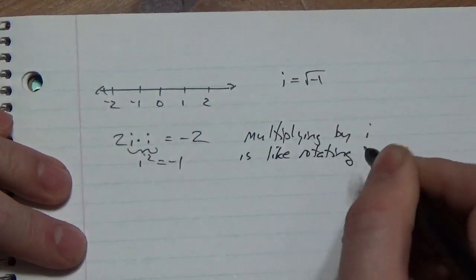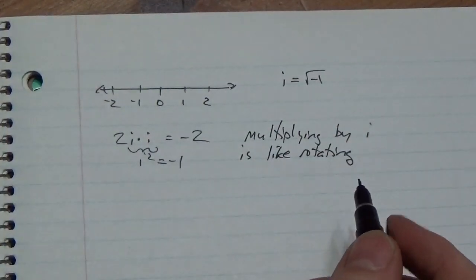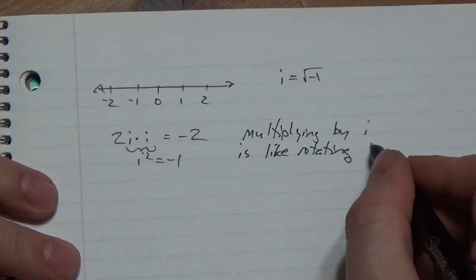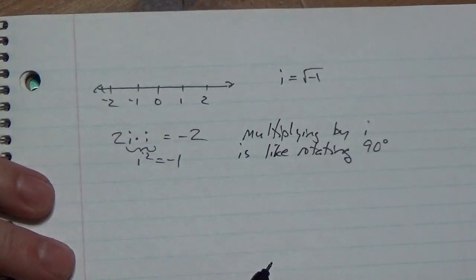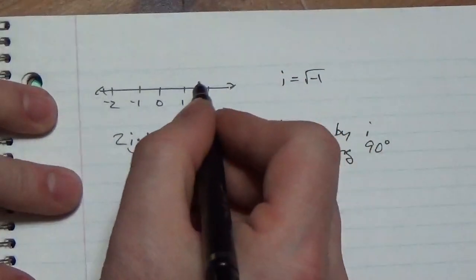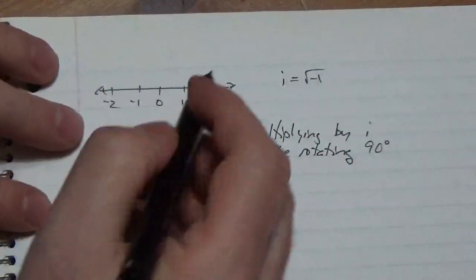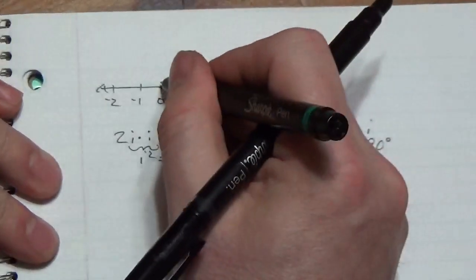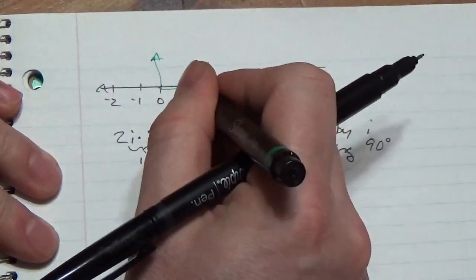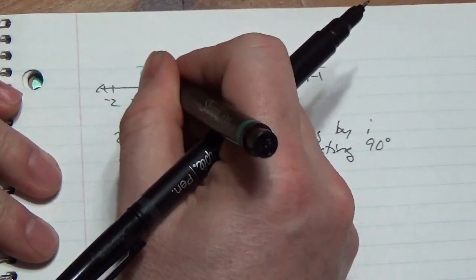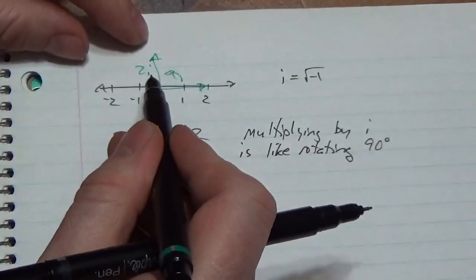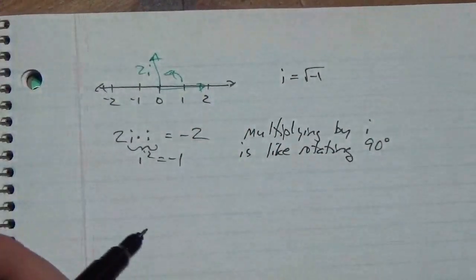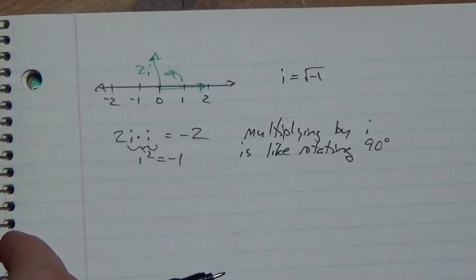Well, if doing it twice gets me 180 degrees, doing it once creates a rotation of 90 degrees. So when I multiplied by i instead, here's 2. When I multiply by i, that's basically got to be going in this direction, so 2i. Multiply by another i, and that gets me the full rotation, 180 degrees.